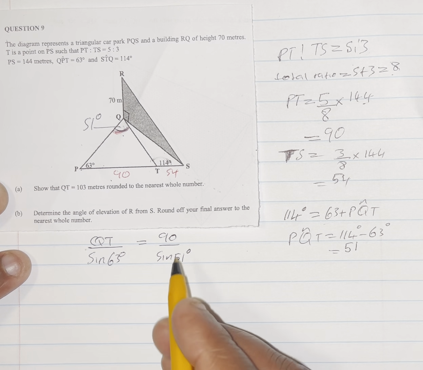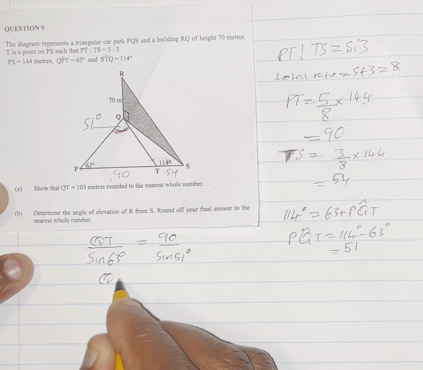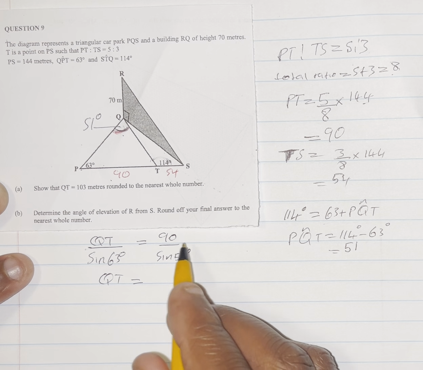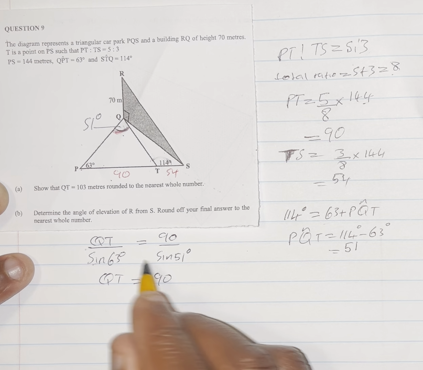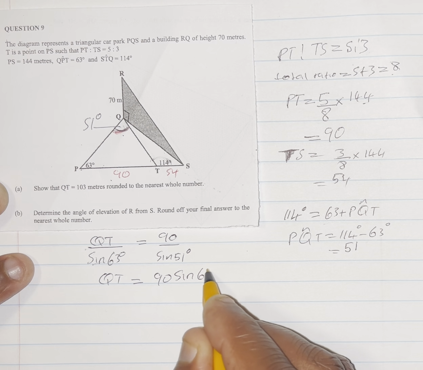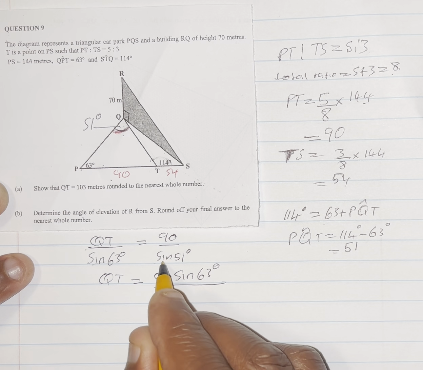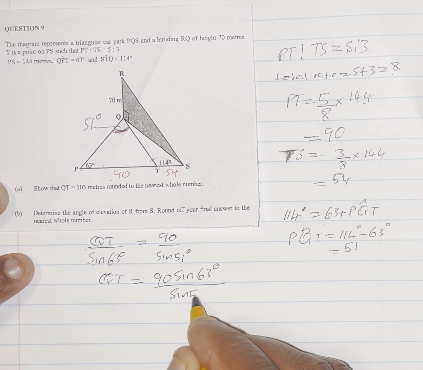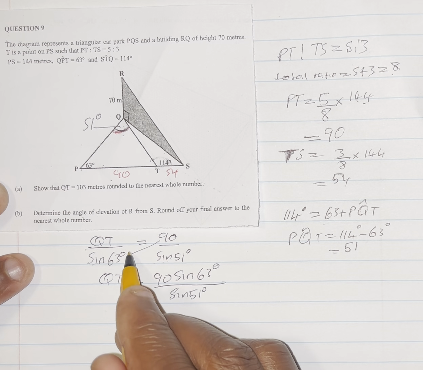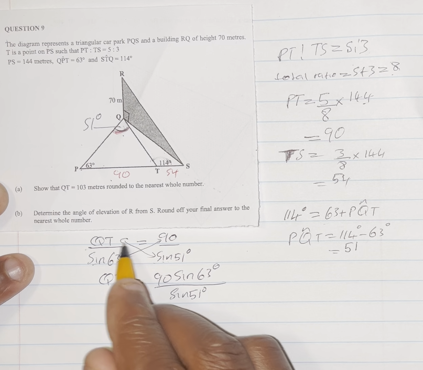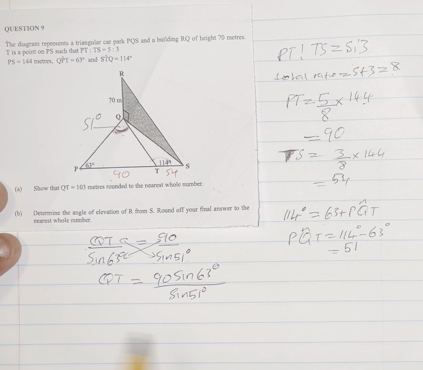And then you have to make QT the subject. Our QT is equal to 90 sine 63 degrees, and then we divide by sine 51. It's basically cross multiplication, and then I divide by sine 51 both sides. That's why I remain with this.